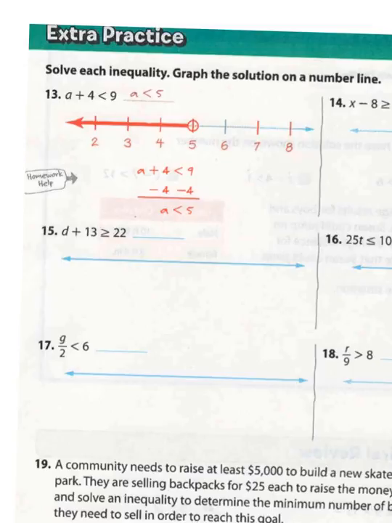So then we're going to go up here and graph it, right? So we have to remember that if it's less than, this is an open circle, or open dot. If it's less than or equal to, it would be a closed dot, right? You would shade this in. So that's something we have to think about when we are graphing these.